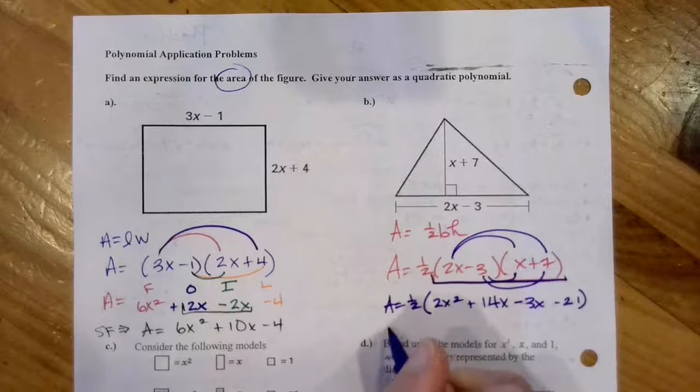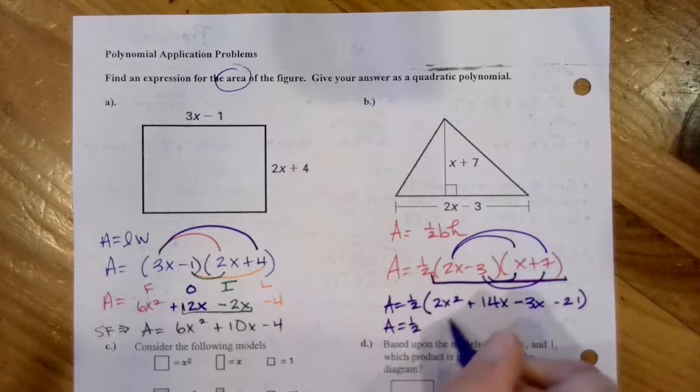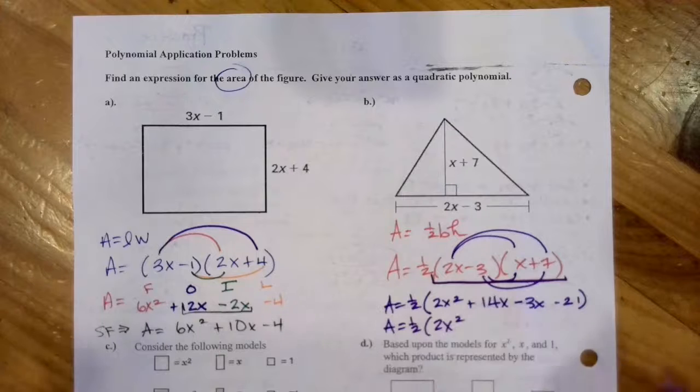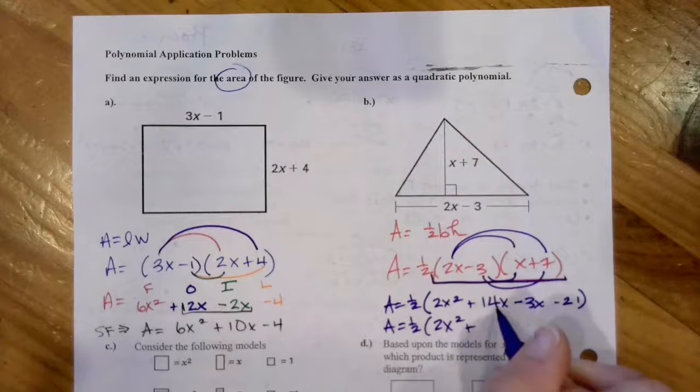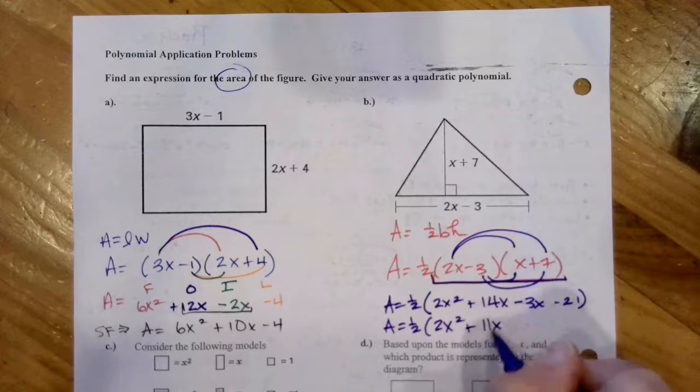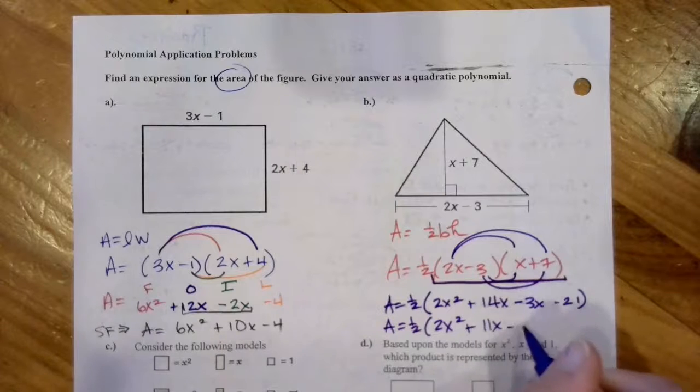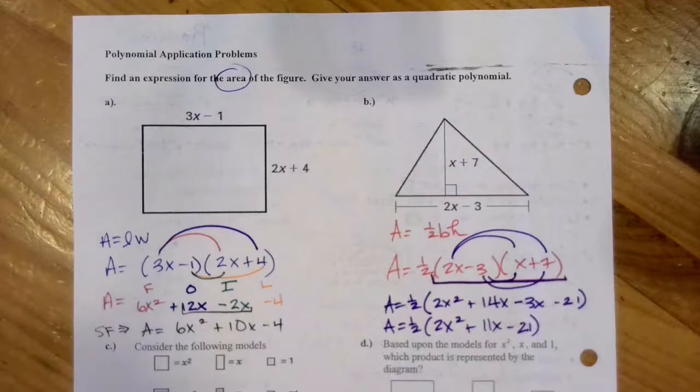So my area is equal to 1/2 times 2x squared plus 14 minus 3 is 11x minus 21. And if I wanted to, I could distribute that 1/2 and continue working.